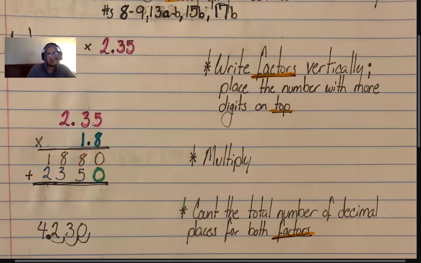Well, right here we have 1, 2 numbers behind the decimal. We have a third number, so we have a total of 1, 2, 3 numbers to the right of the decimal. That means that I need to have 3 numbers behind the decimal in my product, in my answer. So my final answer would be 4 and 230 thousandths, or 4 and 23 hundredths would be the same thing. I encourage you to rewatch that if you need to.